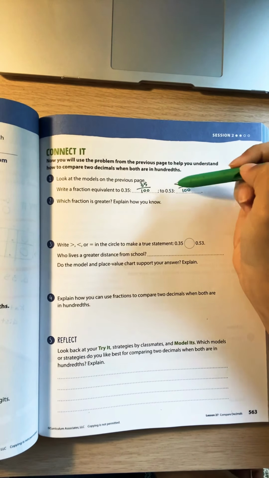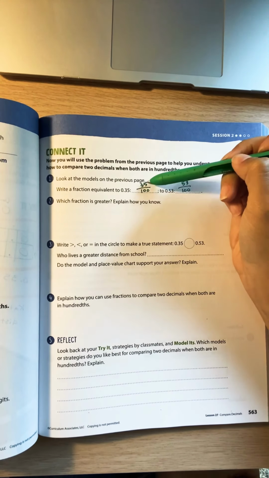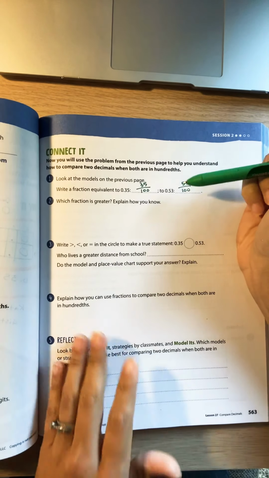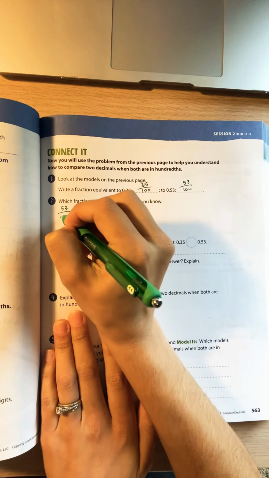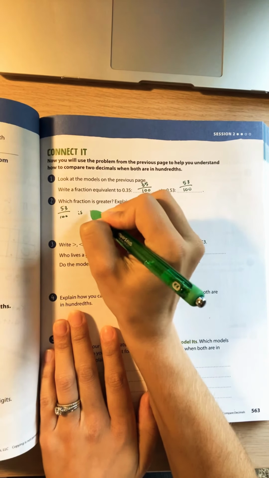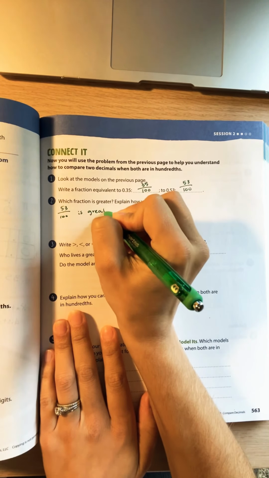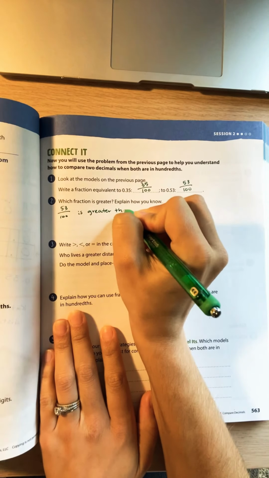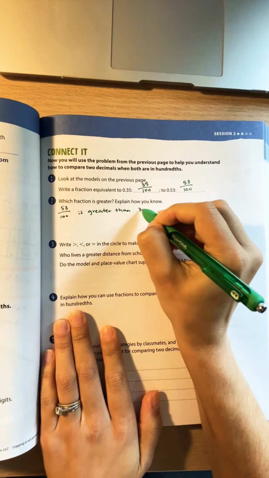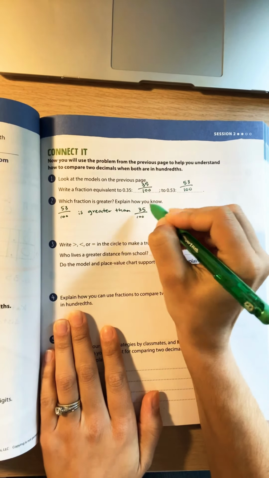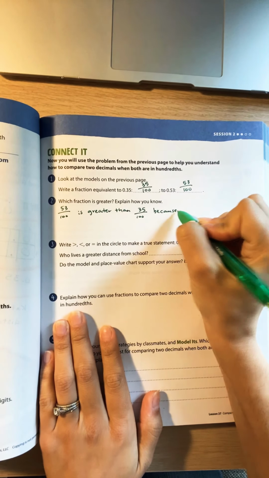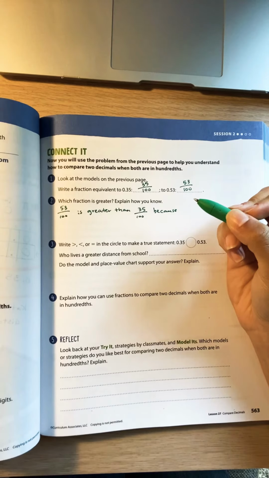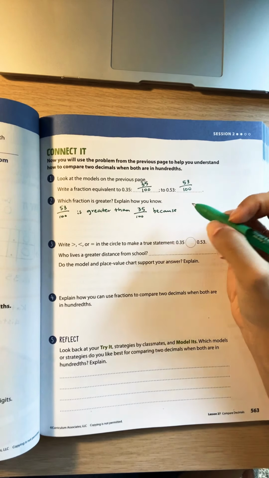And which fraction is greater? Number 2, 35 hundredths or 53 hundredths? Well, 53 hundredths is the greater fraction. 53 hundredths is greater than 35 hundredths, and it says explain how you know, so we'll say because it has the greater numerator.